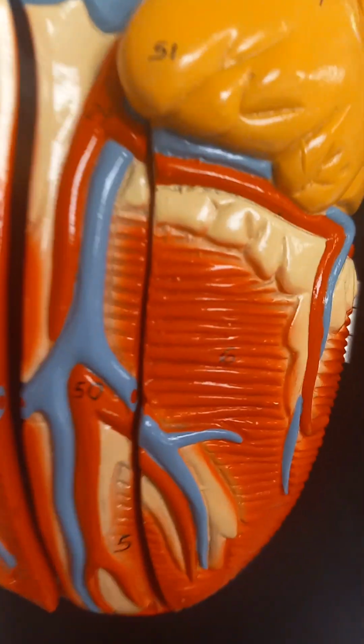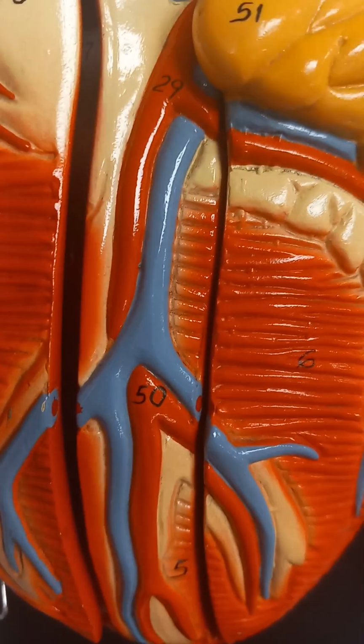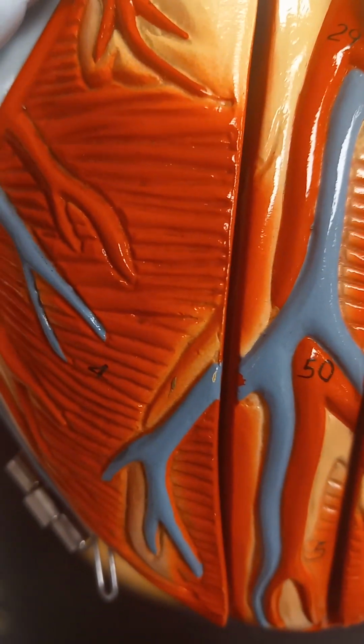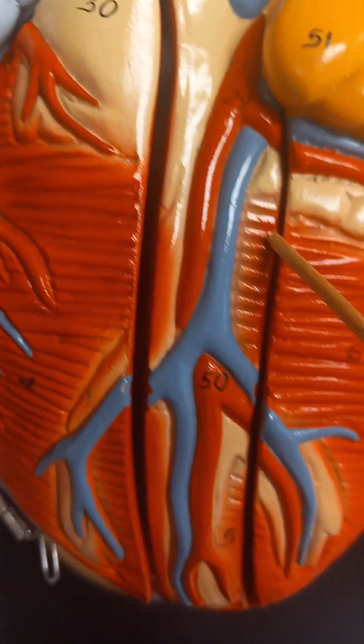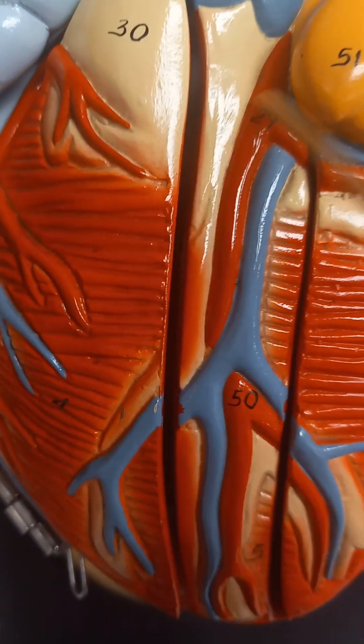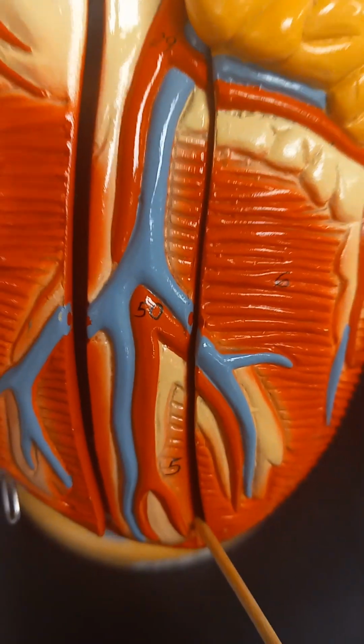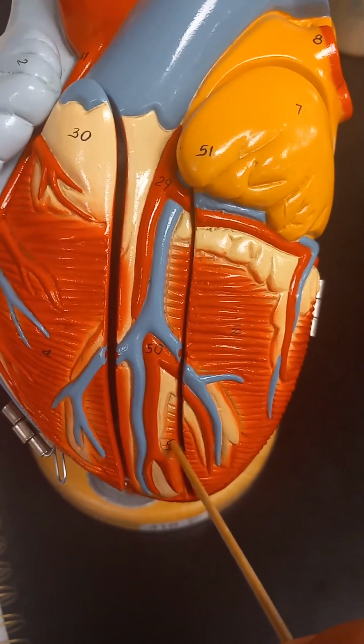Okay, and please don't go by the numbers, because it's not only considered cheating, but you won't learn anything, and the model's numbers differ. So if you decide to do it that way and make it easier, it's not going to end up well. So on number 5, this is the anterior part of the heart.